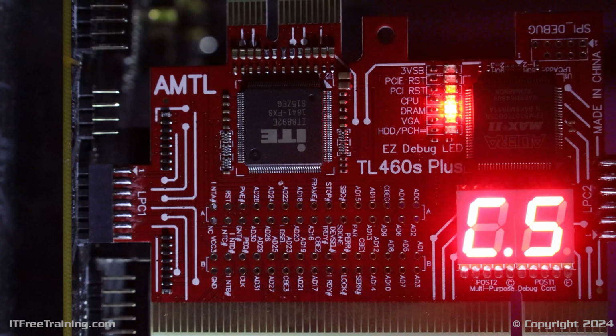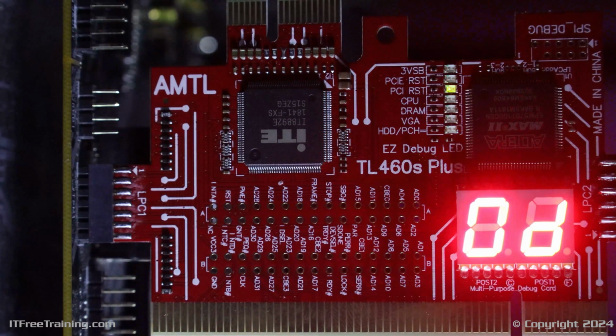If I wait long enough, the code will change to 0D, and the light will change to PCI RST. When I consult the manual for the PCI card, the PCI RST light can be ignored, as it is not valid when the LPC connector is used. Thus, I need to focus on the C5 code.